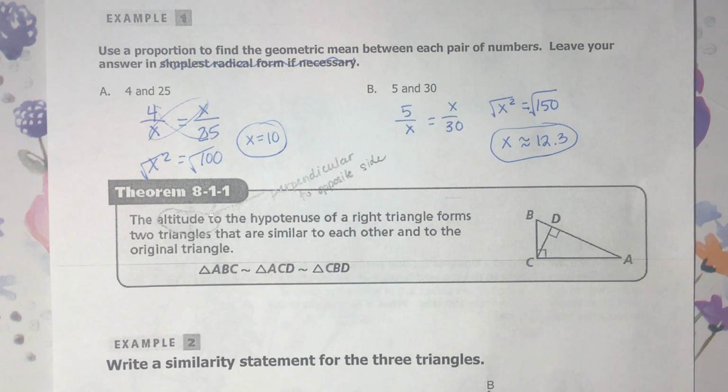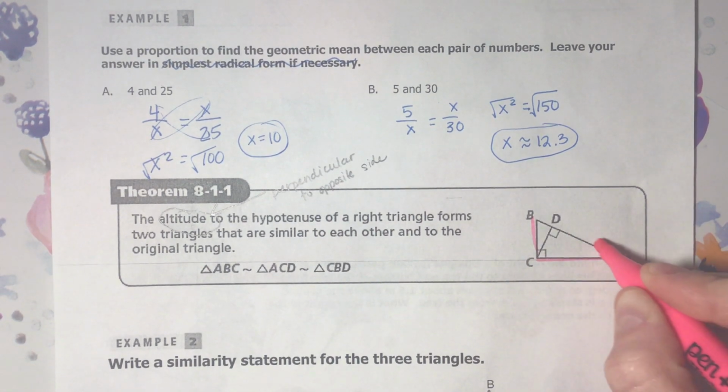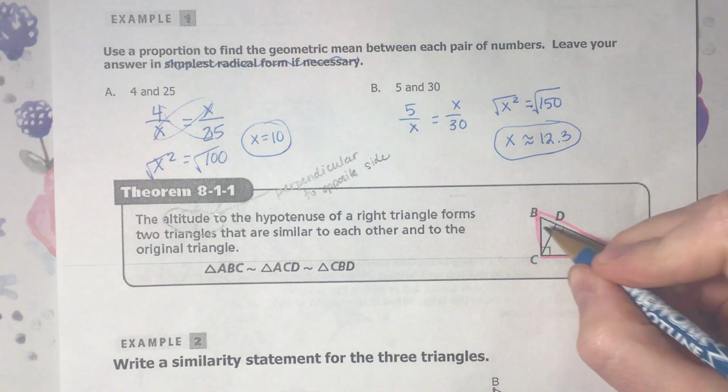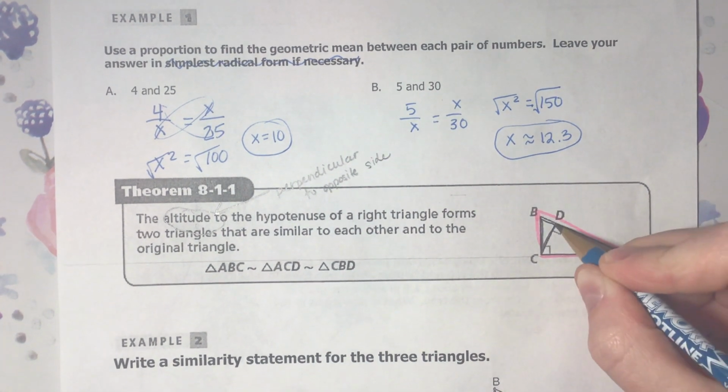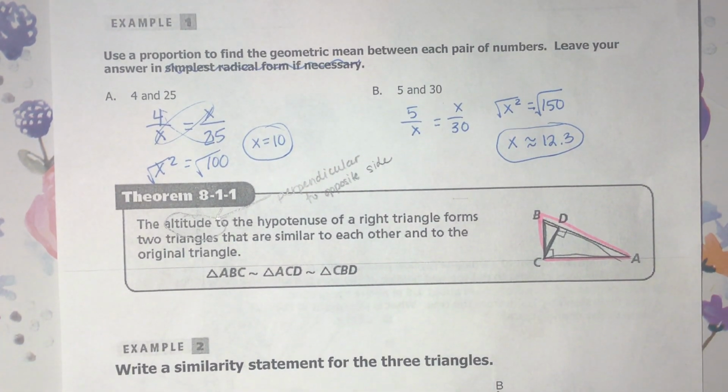So in this image right here, I have the biggest triangle, and it is going to be similar to both this smallest triangle and this medium-sized triangle. So we're going to use that information to set up similarity statements.